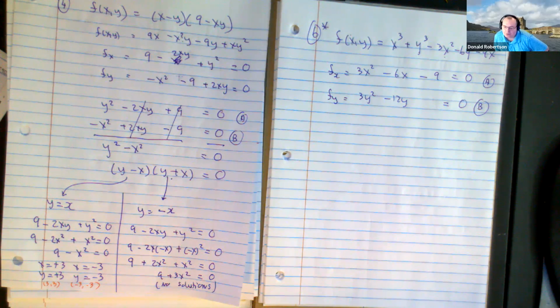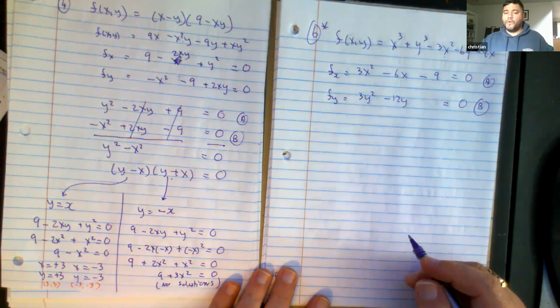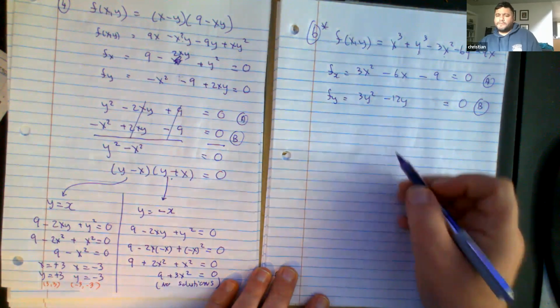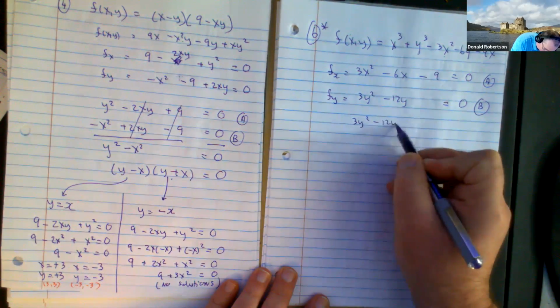Any ideas where I'm going next? When you look at these two equations, is there anything that you could do to solve them? Let's take this guy just as he is, right?